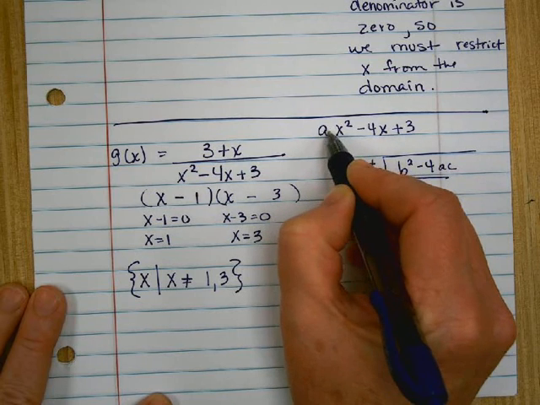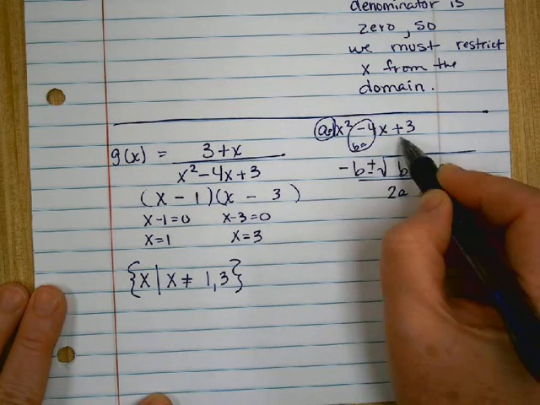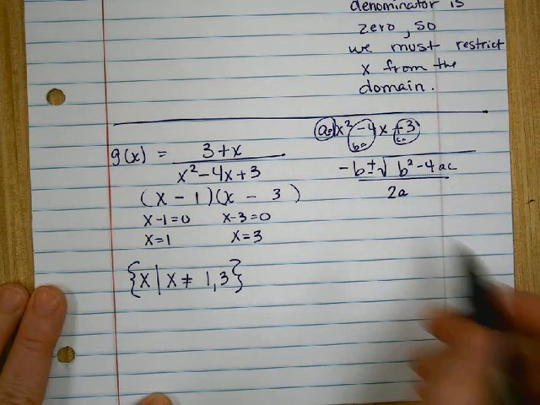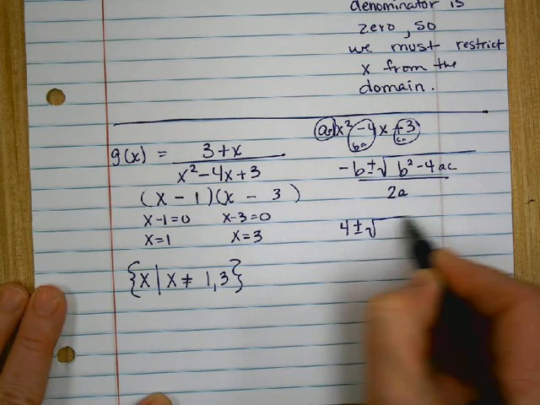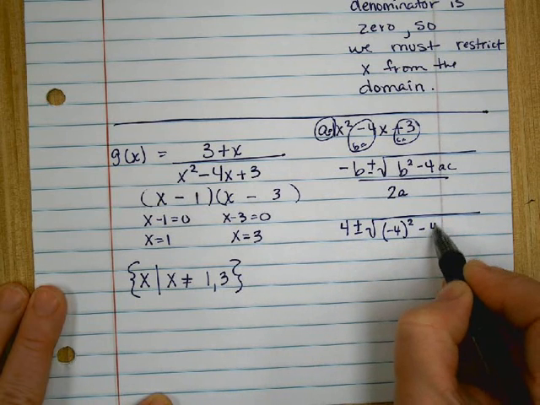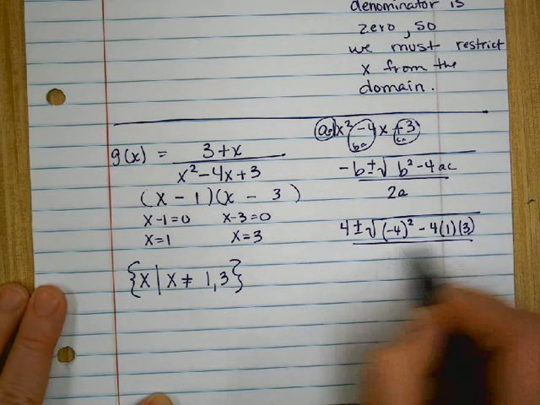So a is 1, b is negative 4, c is 3. And you plug these in. Negative 4 plus or minus the square root of negative 4 squared minus 4 times 1 times 3 over 2 times 1.